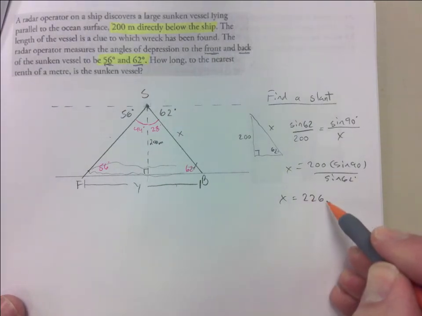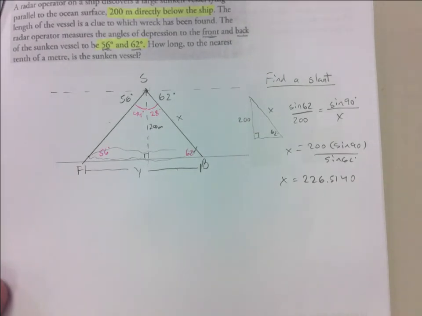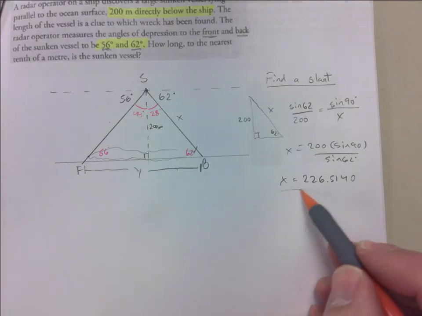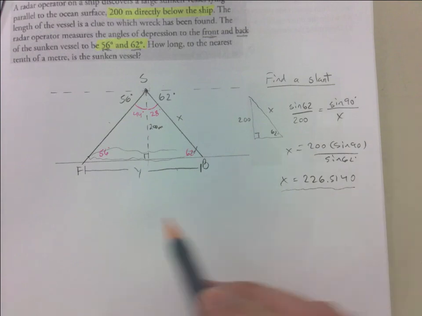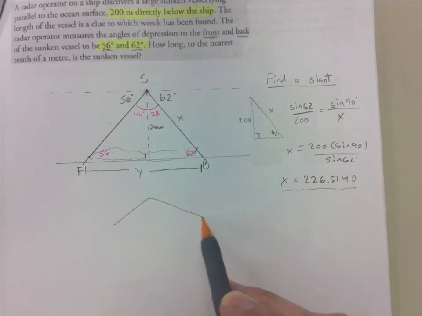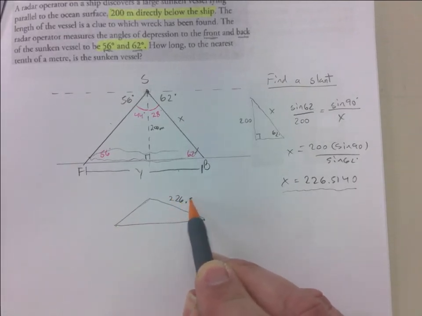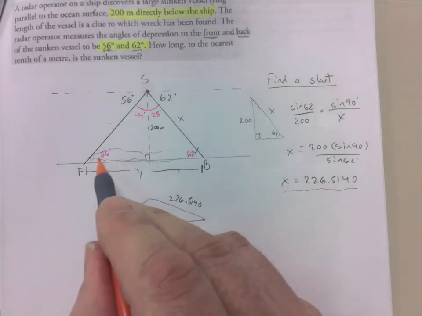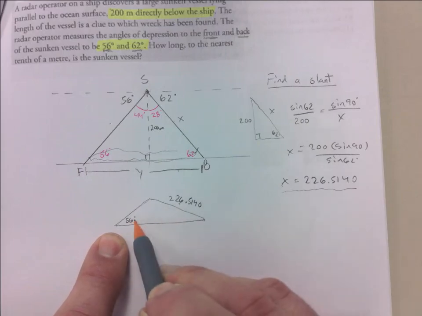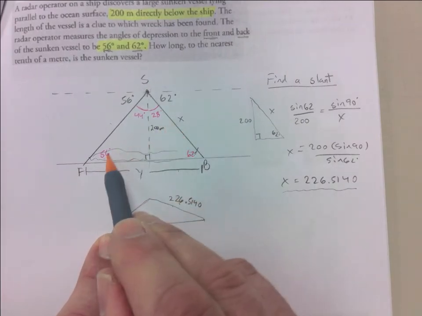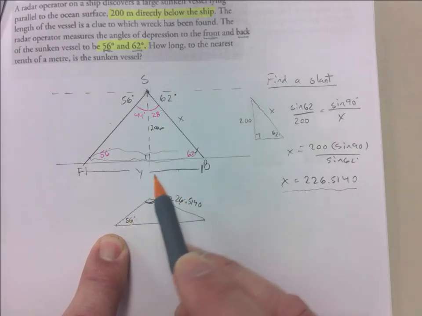Okay, 226.5140, if I round it to 4 decimals. So this is important, but it's not my final answer yet. Now I'm going to deal with the whole triangle, knowing that this is 226.5140. Watch this now. I'm going to use the angle across from this slant, which is 56. So I have my pair, and then I'm going to use this one here.